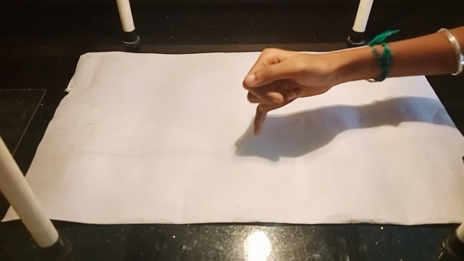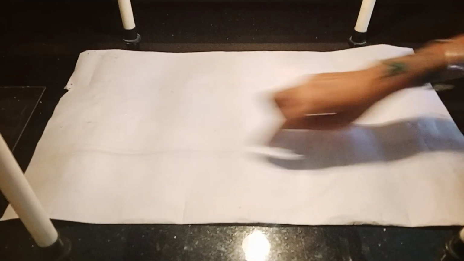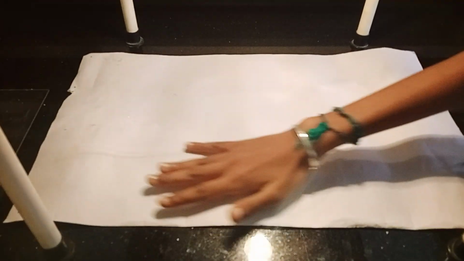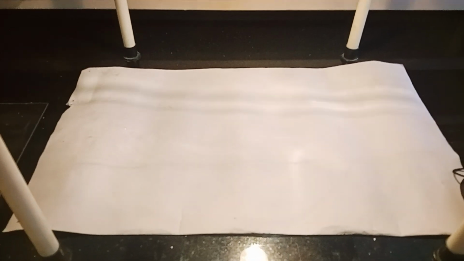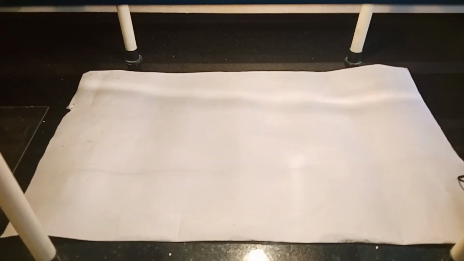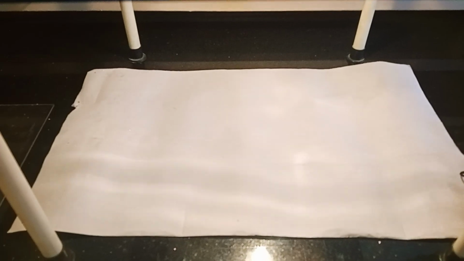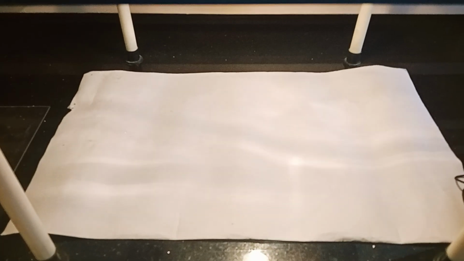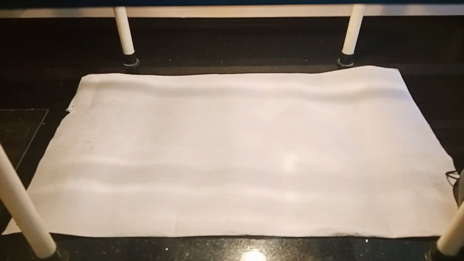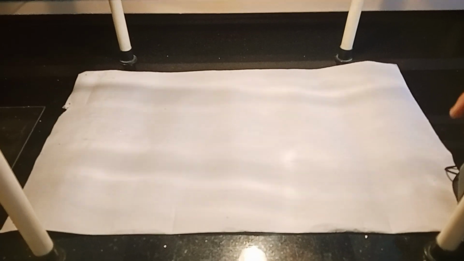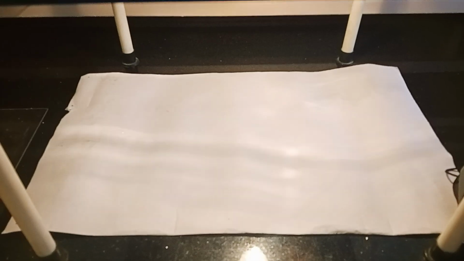you can see the waves bending over this boundary. This region is shallow and this is deep. So I am going to generate some waves. You can see a slight bending of waves. This is called refraction.